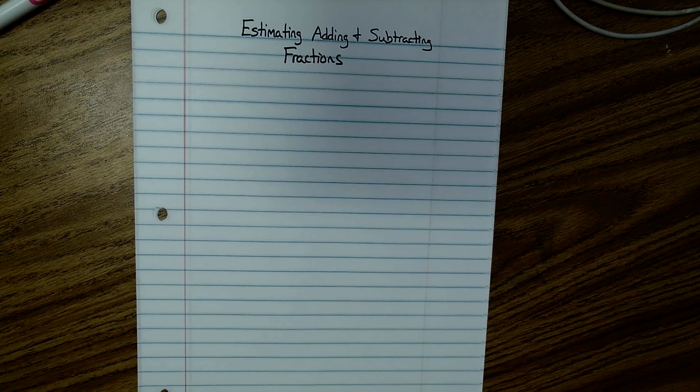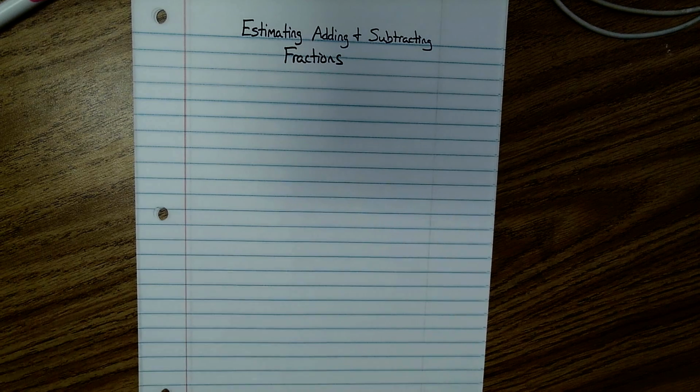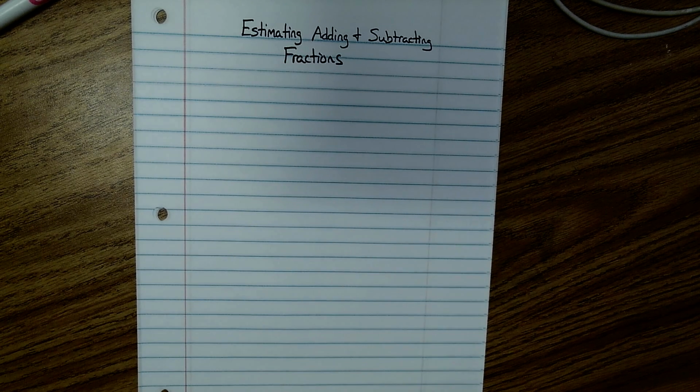Hey guys, just a quick video on estimating fractions while we're adding and subtracting. We talked about this yesterday in class, and I just wanted to go over it as it's usually a little bit harder to grasp when we're talking about fractions.